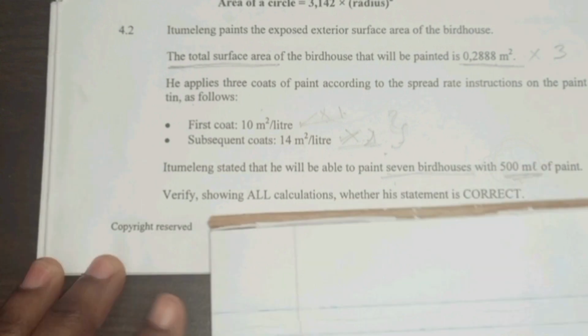Now, Itumeleng stated that he will be able to paint 7 birdhouses with 500 milliliters of paint. Verify showing all the calculations whether the statement is correct. Okay, so he's saying each birdhouse which is painted 3 times, and that will be multiplied by 7, and all of that will be painted by 500 milliliters of paint. Now we have to do calculations and show if he is correct.